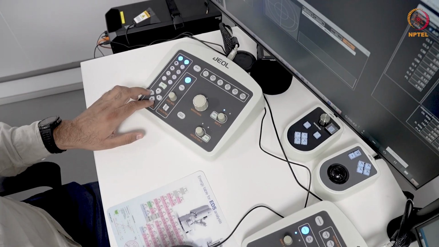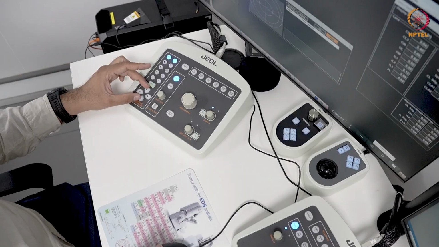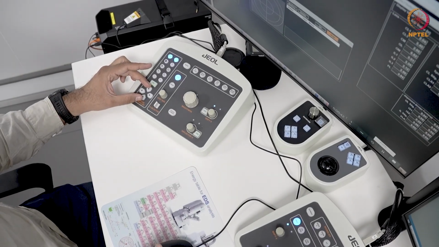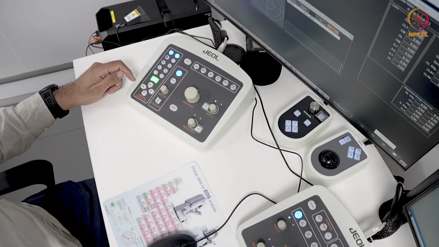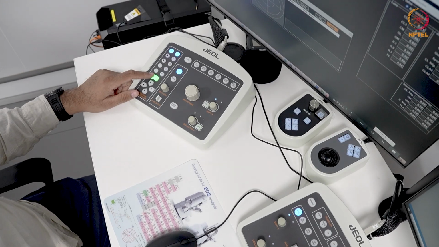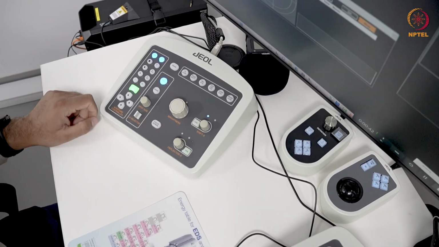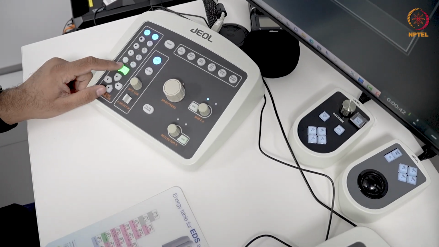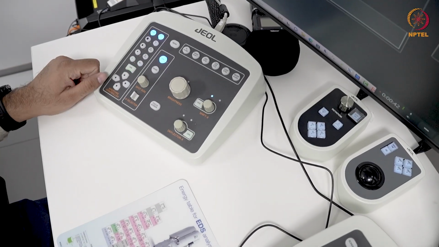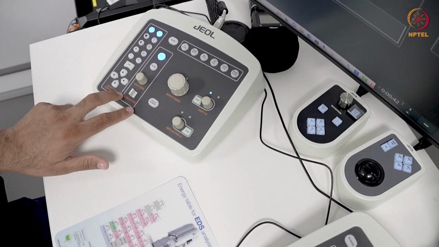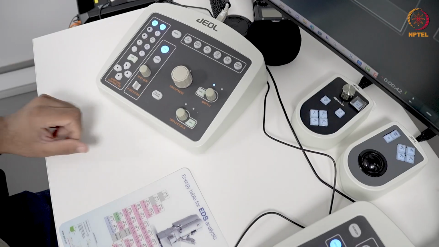This is mainly for aperture control. And here you can see this is to displace the aperture either in X and Y directions. And when I select coarse here, this is essentially increasing the amplitude of the displacement. So if I want to move the apertures over large distances, I select coarse here. This one is essentially your illumination control.